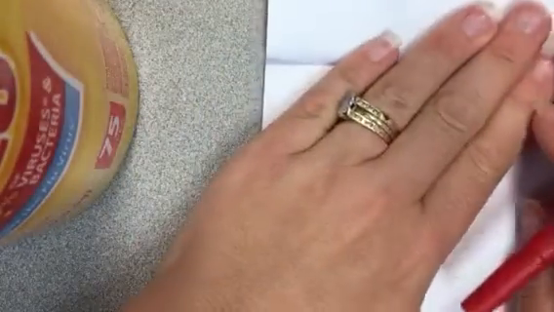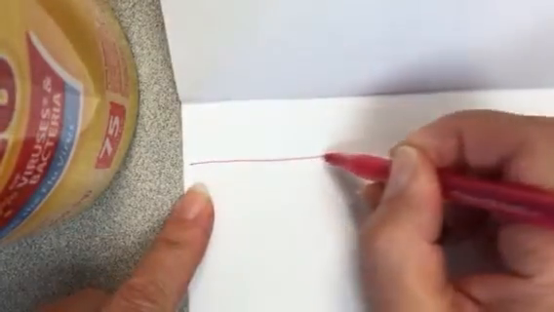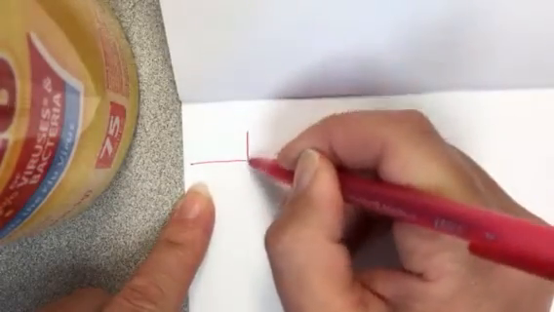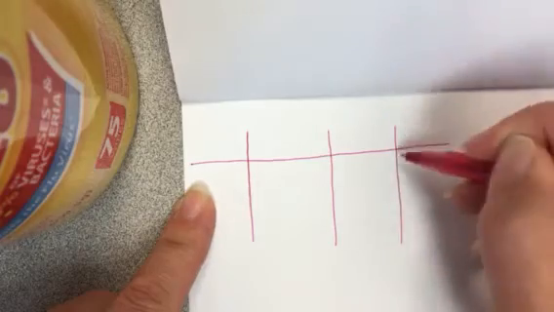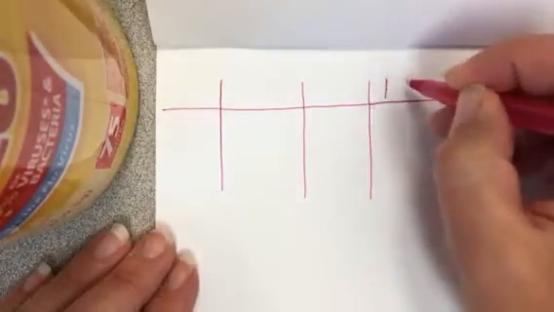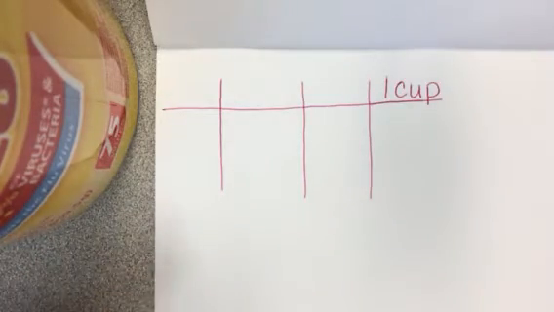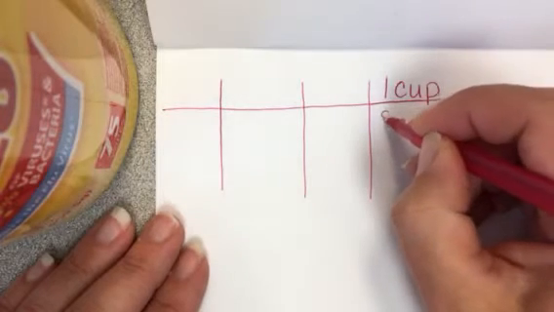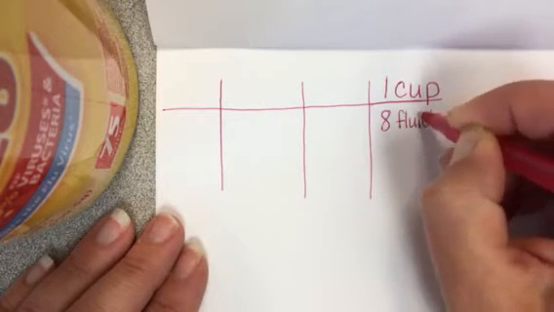So we're going to make two different charts. We're going to do this in two different ways. So I'm going to make a chart that has 4 sections. Okay? So my first section, I'm going to write 1 cup. And I'm going to write everything that is equivalent to 1 cup. 1 cup actually has 8 fluid ounces in it.